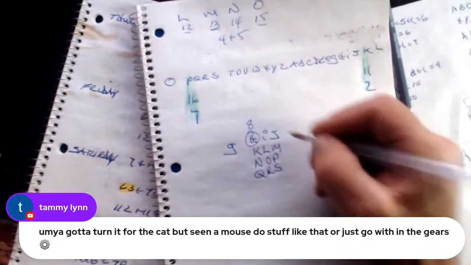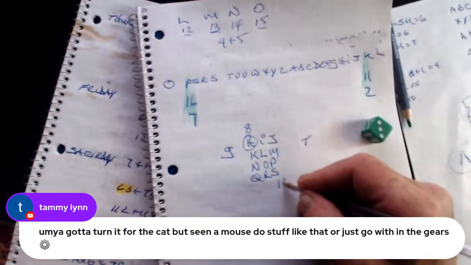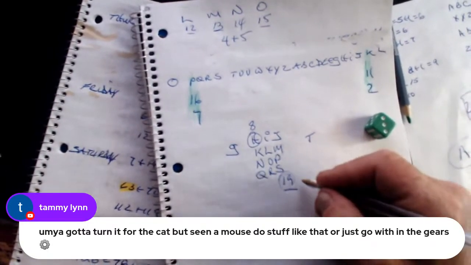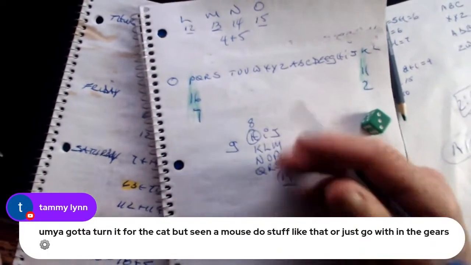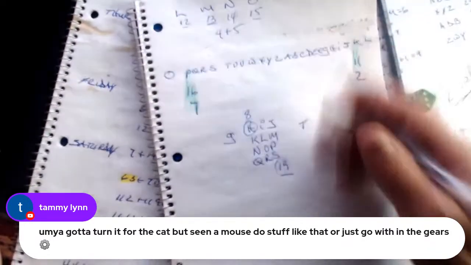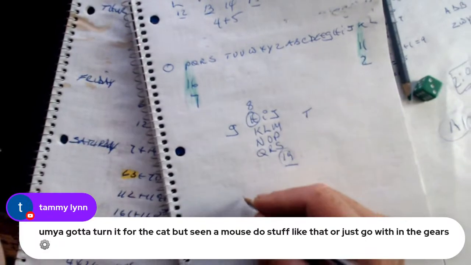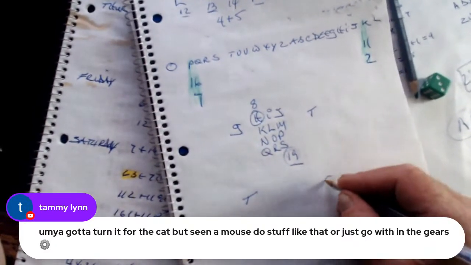Here it is 8, and this one over here is going to be 19. So when we run it this way, this becomes 1 and 8. This refers to the same thing as I and R. Then after that, we go T and end up at G.